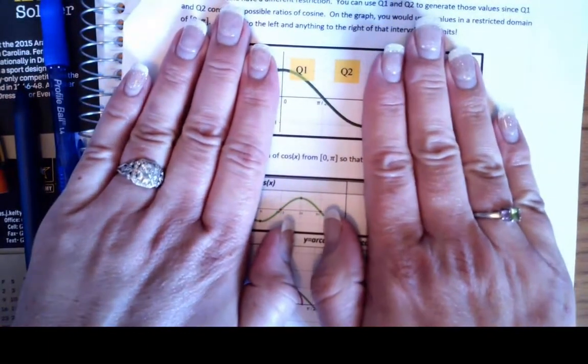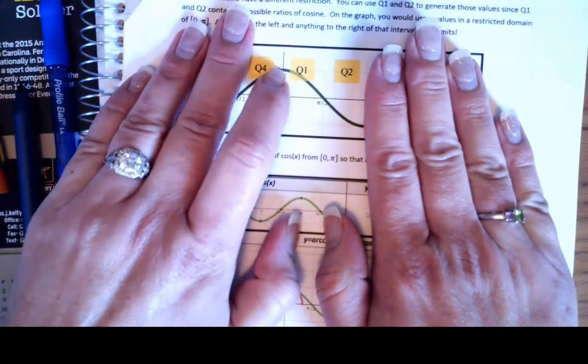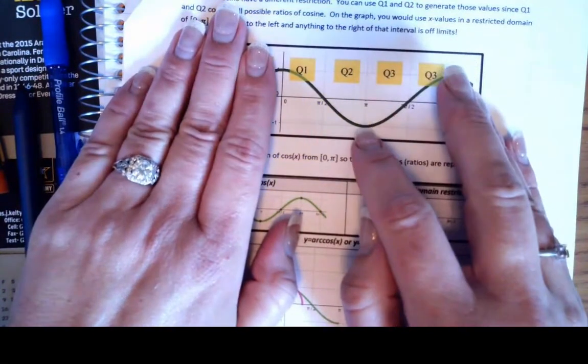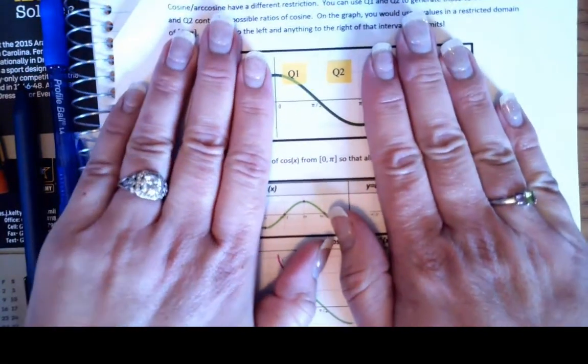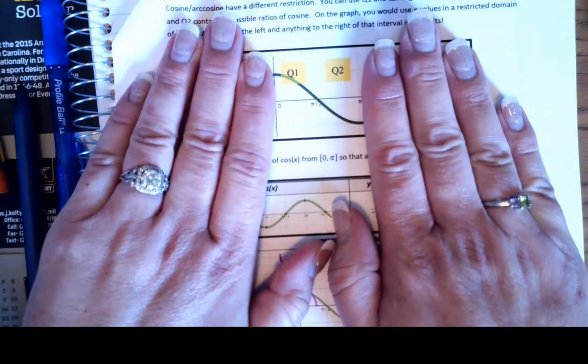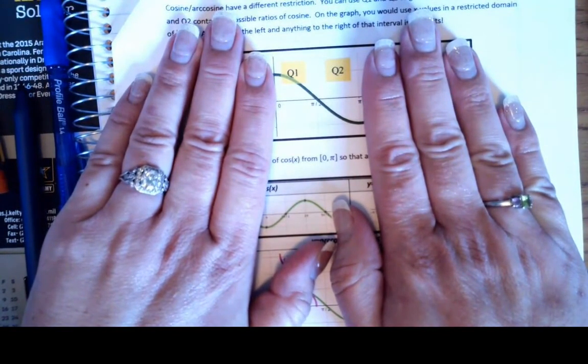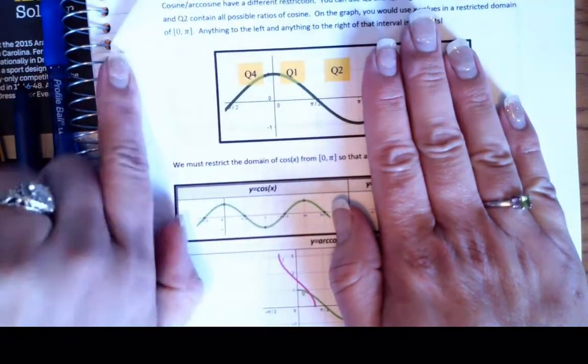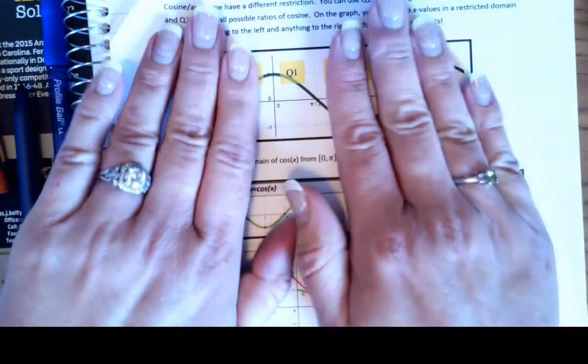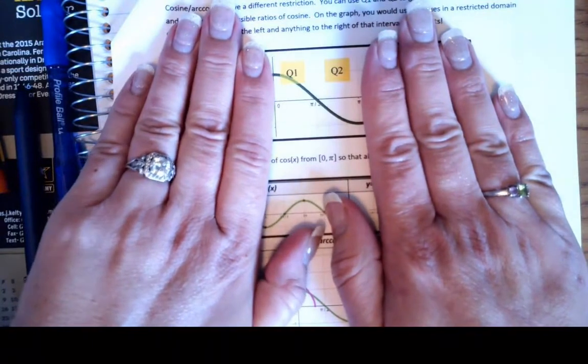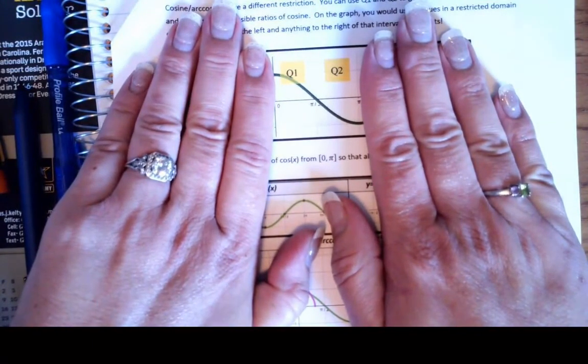Now, I also gave you sine. Sorry, that was sine. I also gave you cosine. Well, now if I start at 0 and go to pi, I max out at +1, and I min out at -1, which means I already have every single y value represented. So I can chop off these arms going to the left and going to the right. I don't need them. So I'm going to restrict my domain for cosine to go from 0 to pi.